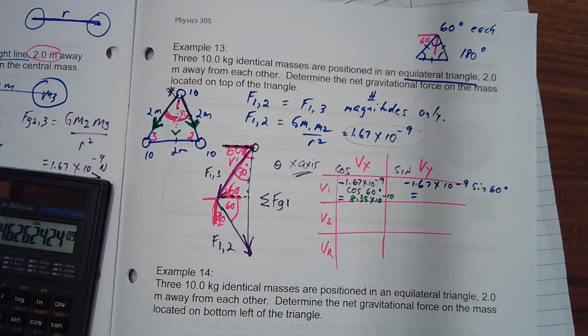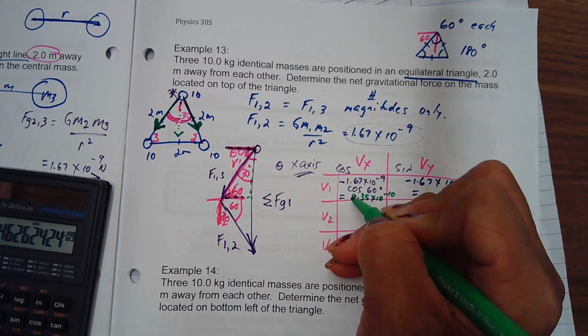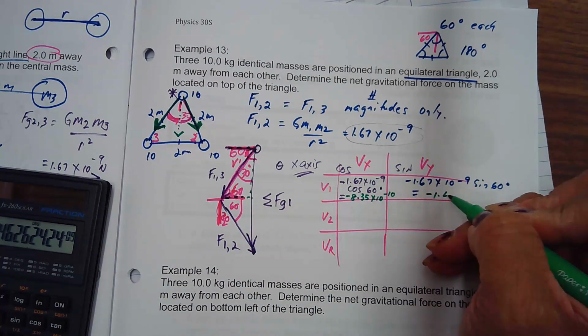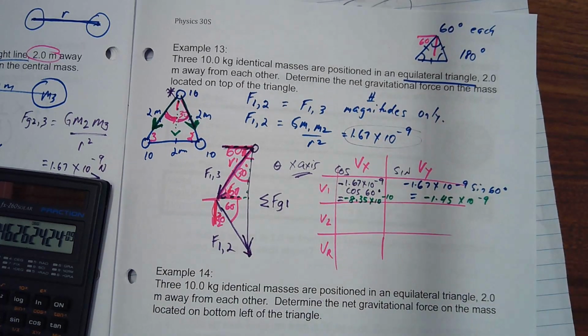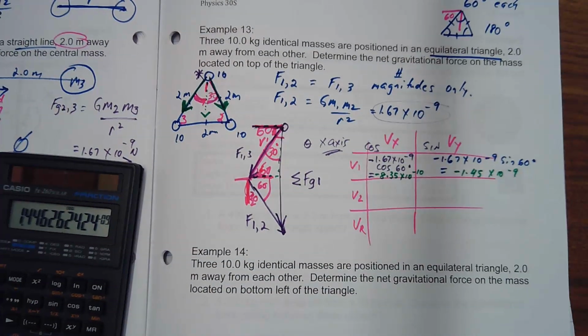So this is negative 1.45 times 10 to the negative 9. Remember, you're dealing with very small numbers here. Negative 9. So don't drop the numbers, and don't round it off to 1.5. Leave it to at least 2 decimal places.